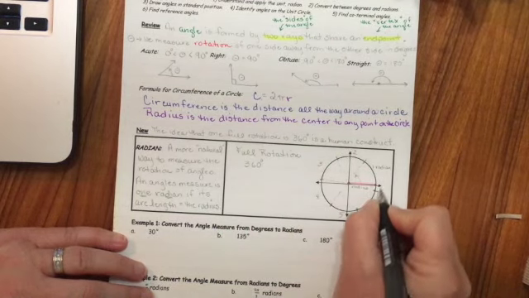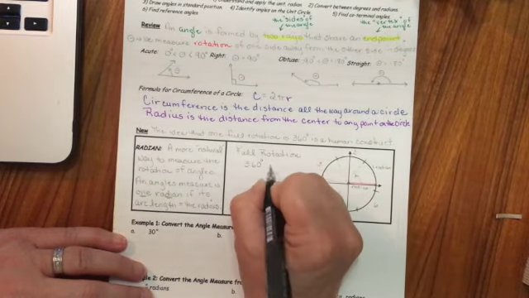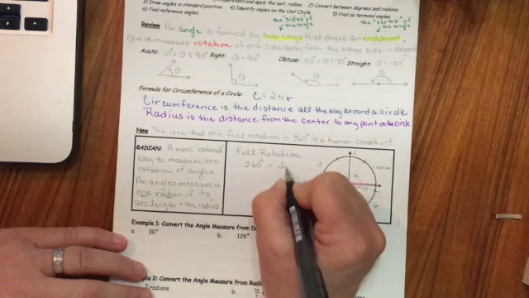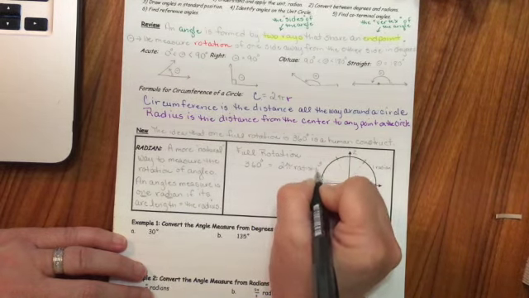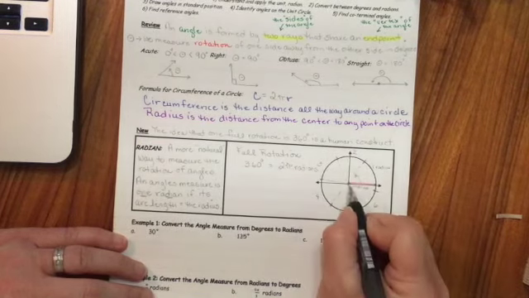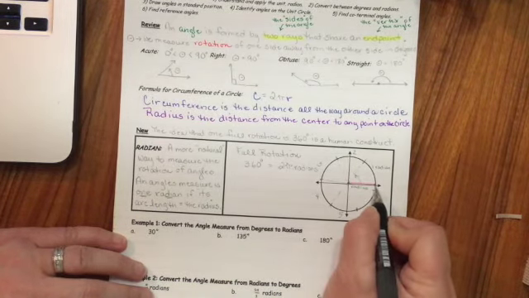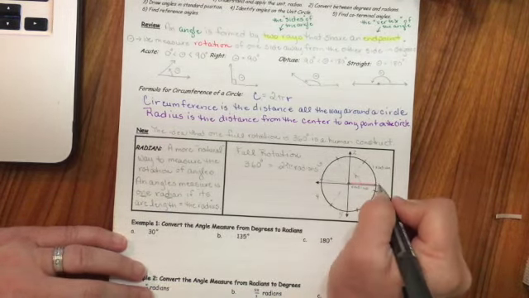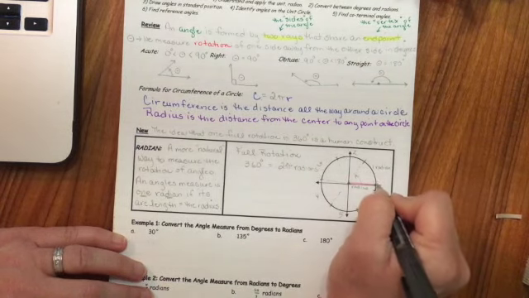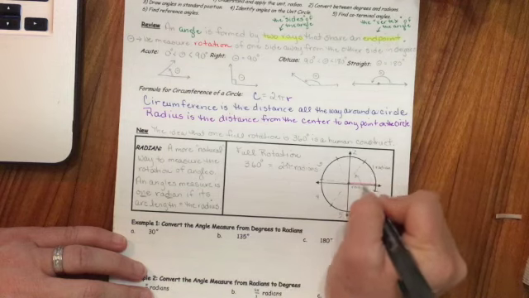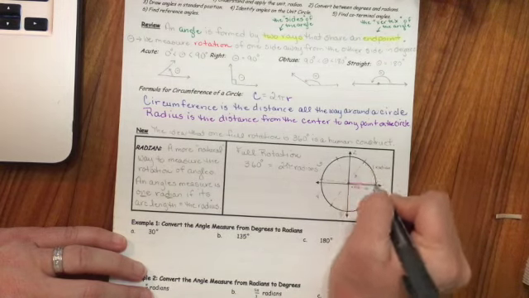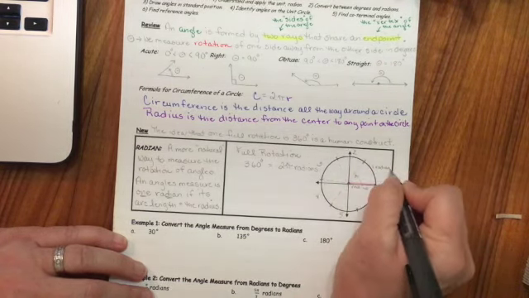360 degrees, a full rotation in degrees, is the same as 2 pi radians, right? And we're going to call it a radian because I'm not measuring that straight distance from the center to the circle. I'm measuring the opening or rotation of the angle when the arc length is equal to that radius. So we call the angle measurement a radian.